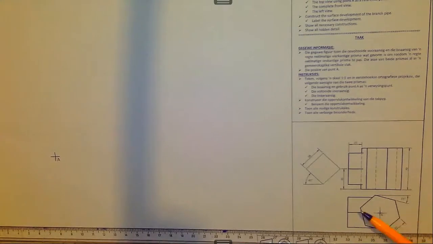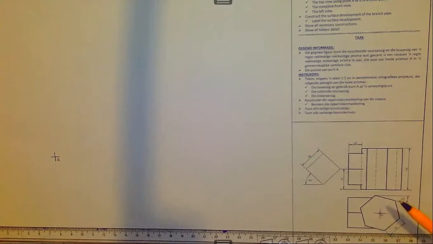The combination between a square prism and a hexagonal prism, okay? Again, they are meeting at right angles, but still, it's offset combination. They are not in line in terms of the center lines, or the axis lines.